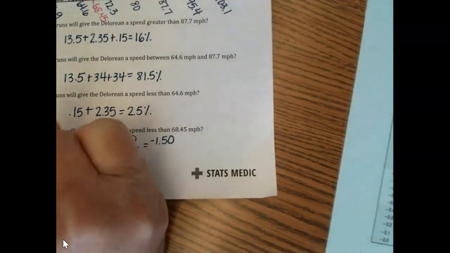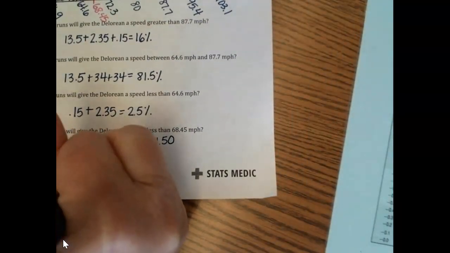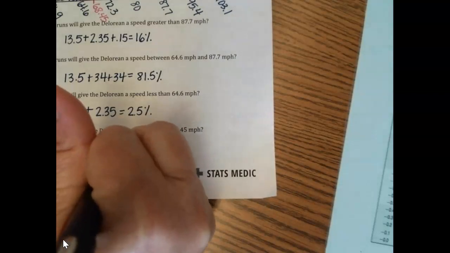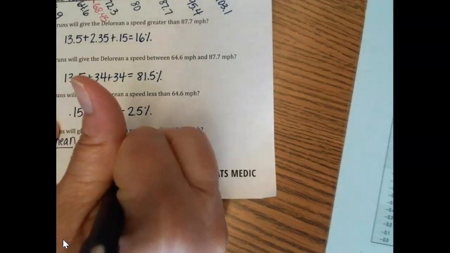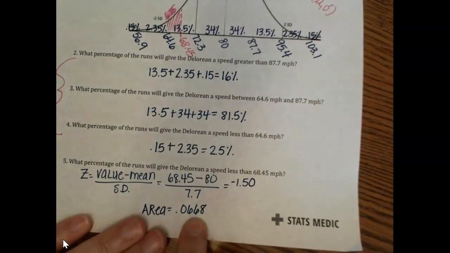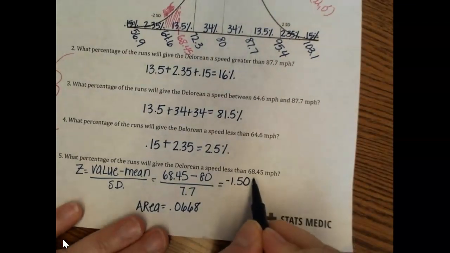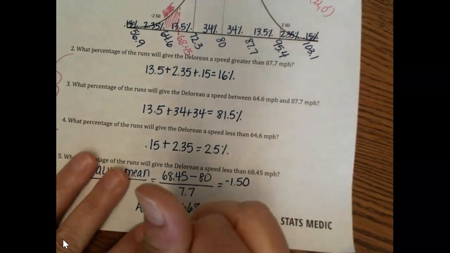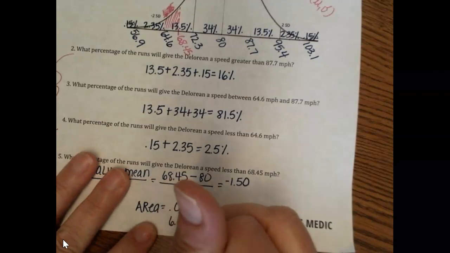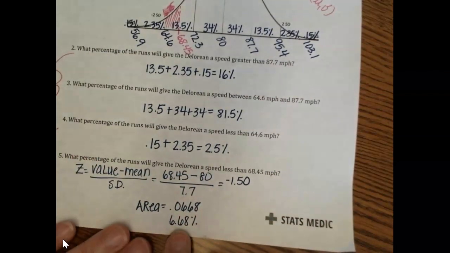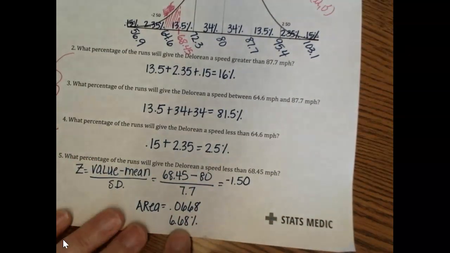Okay, so I want you to write area equals 0.0668. So what that is telling us is this is the percentile for 68.45, or 6.68% of the speeds are less than or equal to 68.45.